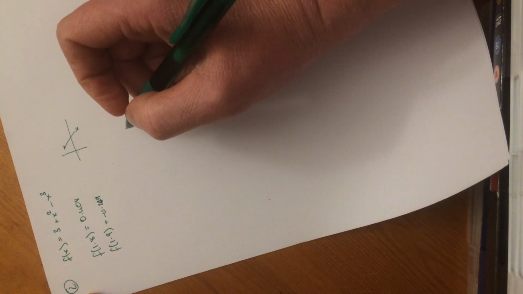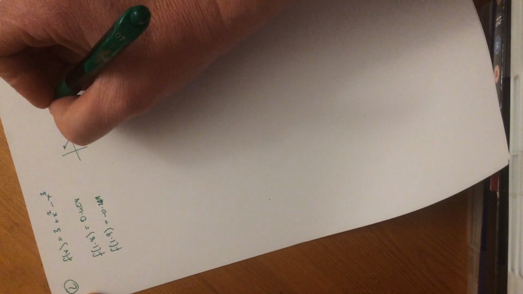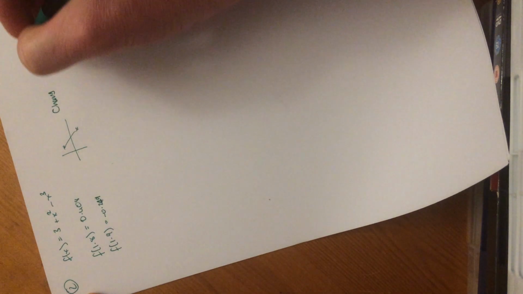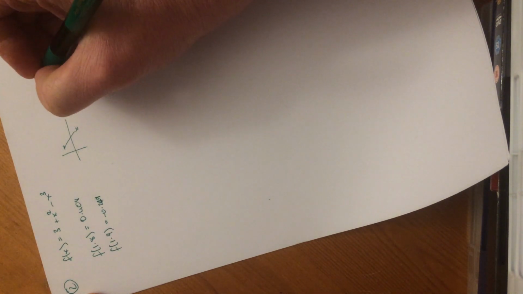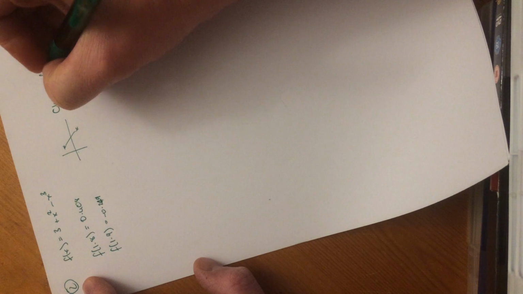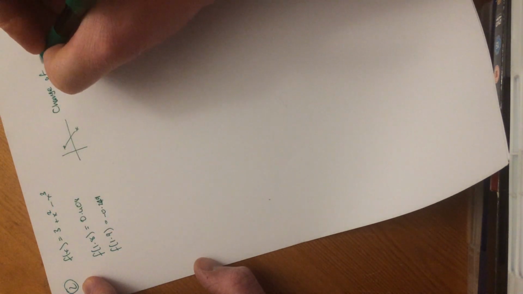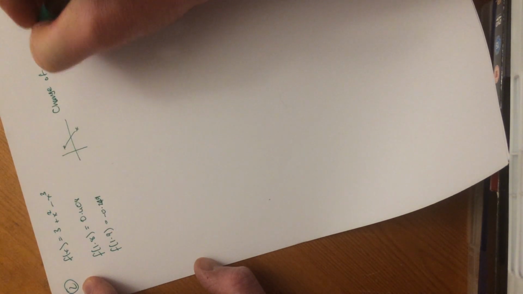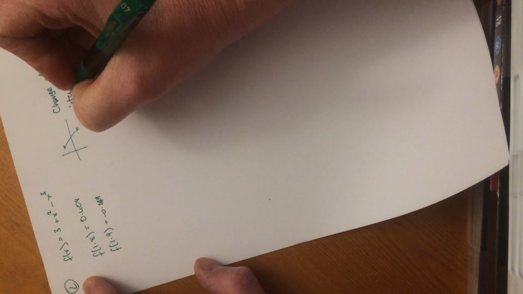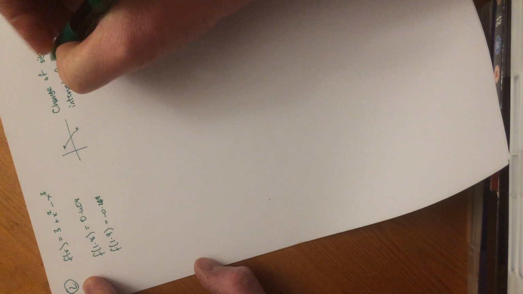That's the point. So you need to say this sentence: there's a change of sign. It goes from positive to negative. Change of sign in the interval, and I'm using their notation.